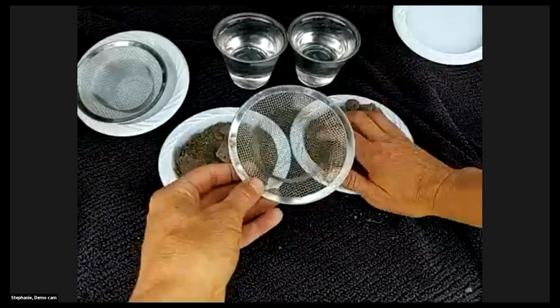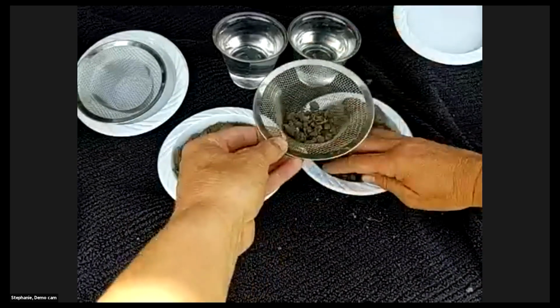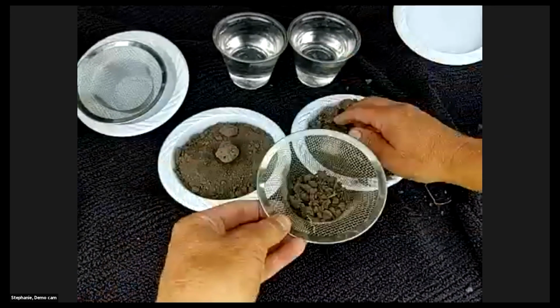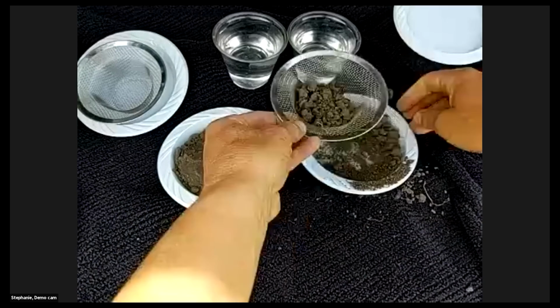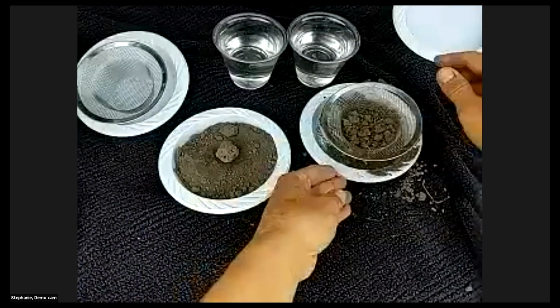So I'm just going to kind of scoop some up right here. And if you notice on the bottom side of that strainer, there's smaller pieces there to look at as well. So I'm going to just stick them in that strainer here, and we're going to set it aside, and we'll go over to the next one. So that's our healthy soil on the right.